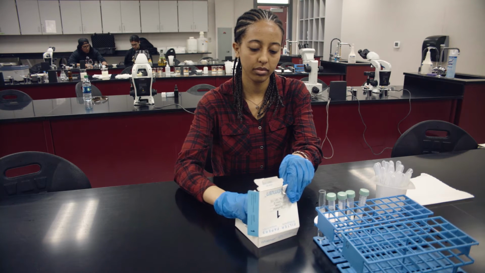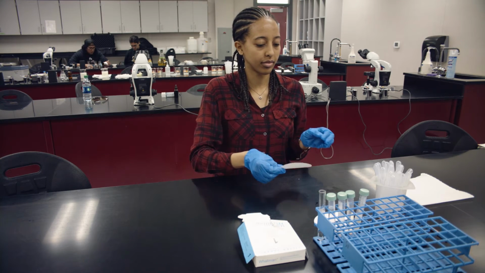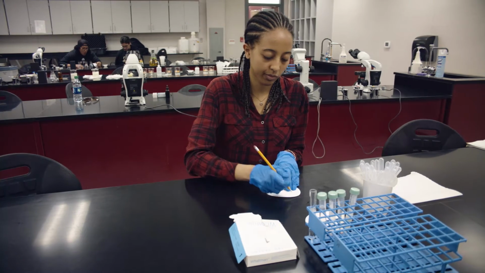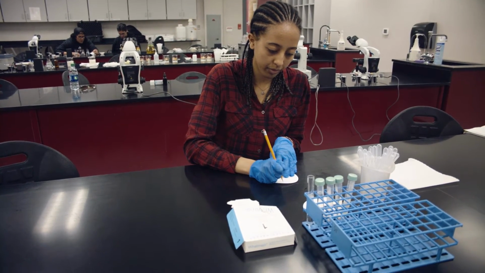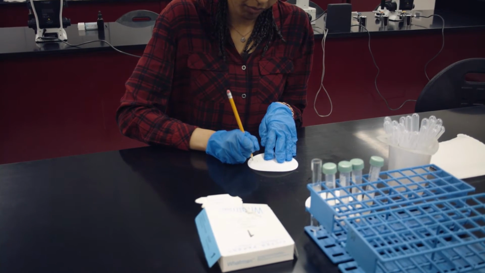First, obtain a circle-shaped filter paper. On this filter paper, with a pencil, you will draw 6 circles, relatively close to the edge of the paper, approximately 2 centimeters from the edge. Each circle will have a diameter of 2 centimeters.